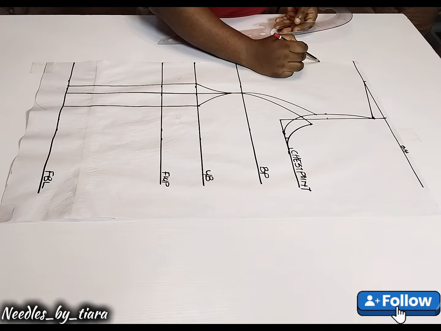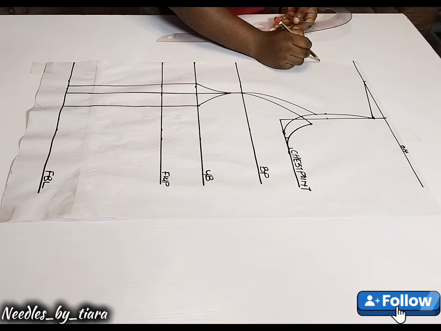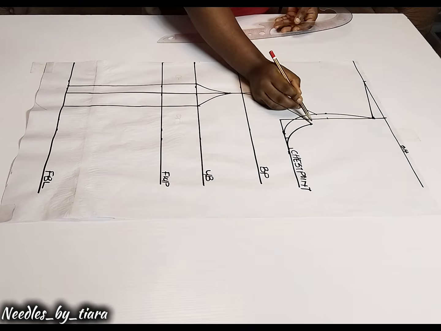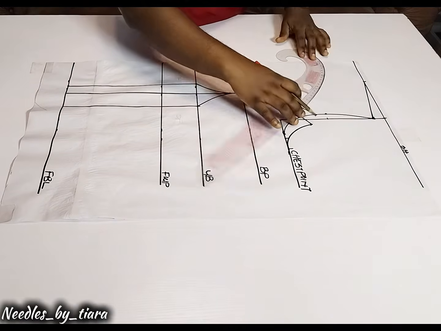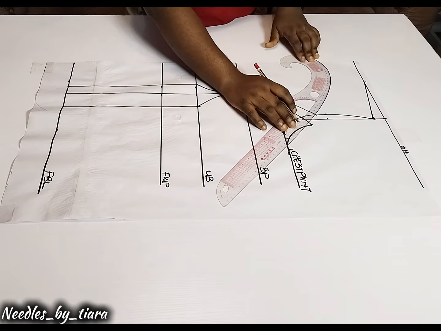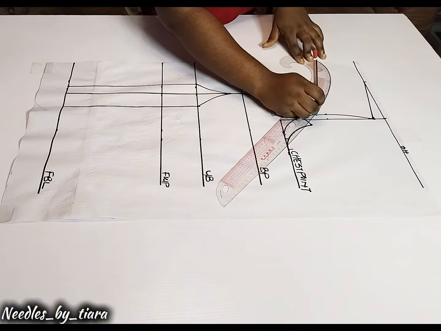Now going with your curve ruler, connecting from the 3 inches depth into the center front of your princess dart curve. So you're going to be connecting from that 3 inches down to the center front part of your princess dart curve. You're not going to be extending the connection down to the side front of your princess dart curve.